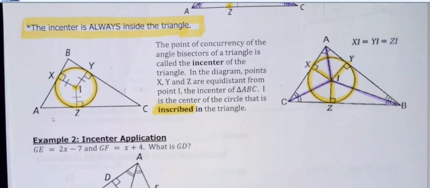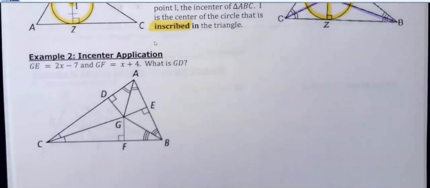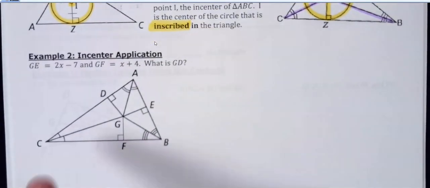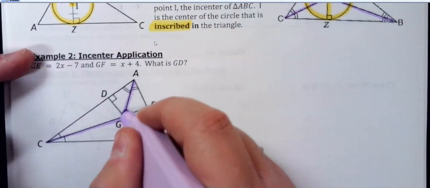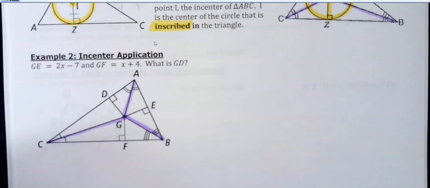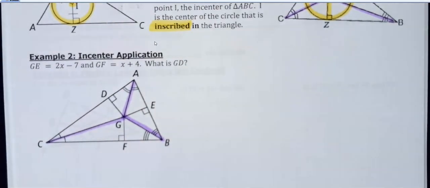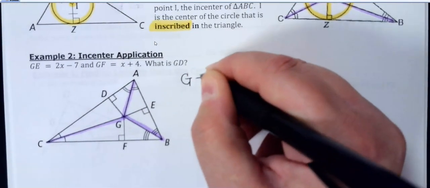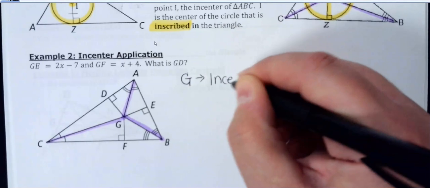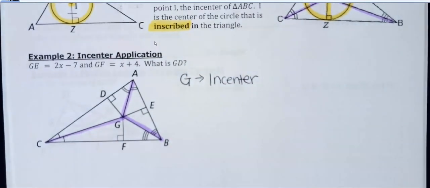The actual problem you're going to see is something like this. Immediately in the diagram, I see these three segments, B to G, A to G, C to G. Those are the angle bisectors. If those are the angle bisectors, the place they intersect, which is G, is going to be the incenter for the triangle.